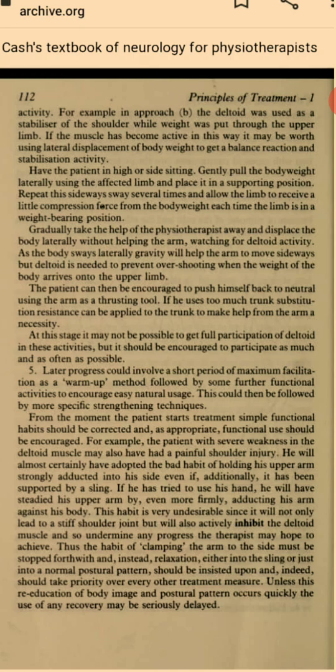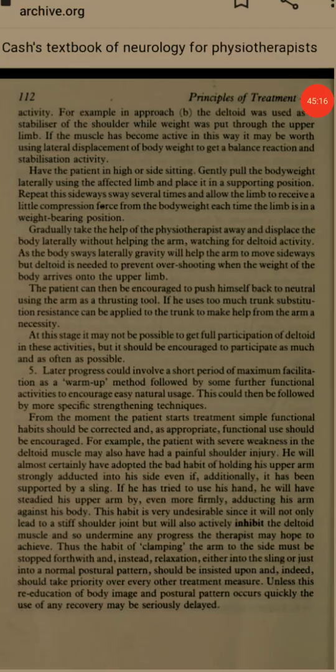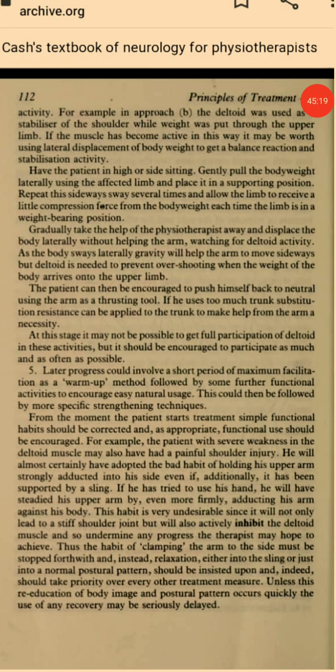Gravity will help the arm to move sideways, but deltoid is needed to prevent overshooting when the weight of the body arrives onto the upper limb. The patient can then be encouraged to push himself back to neutral using the arm as a thrusting tool. If he uses too much trunk substitution, resistance can be applied to the trunk to make help from the arm a necessity. At this stage, it may not be possible to get full participation of deltoid in these activities, but it should be encouraged to participate as often as possible.